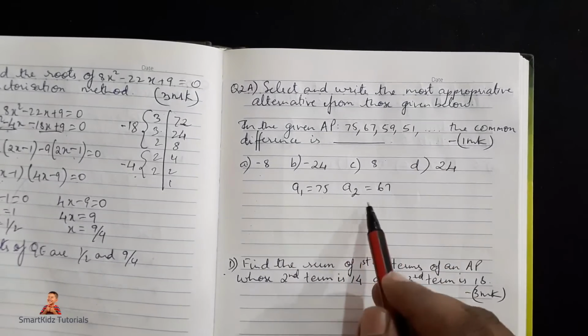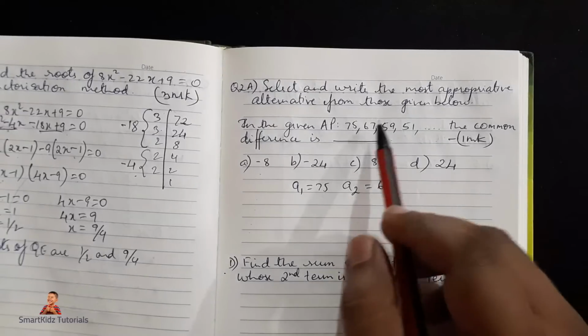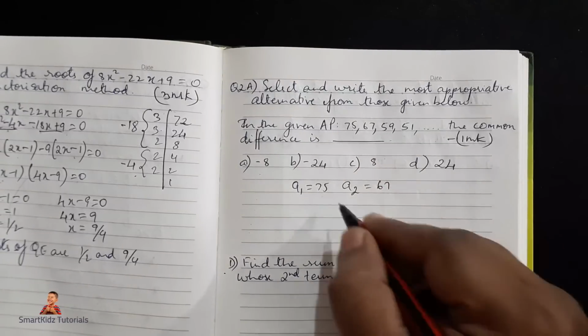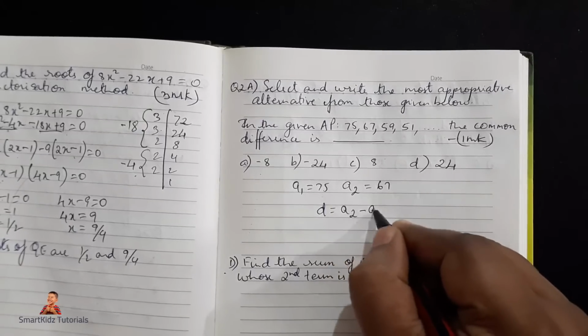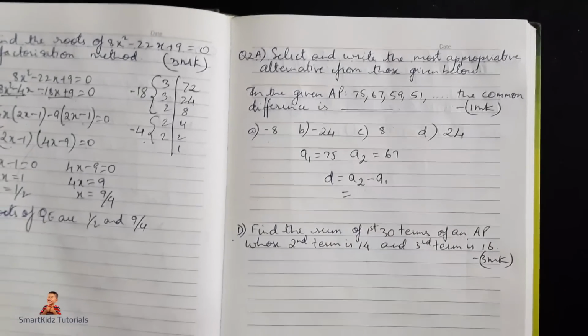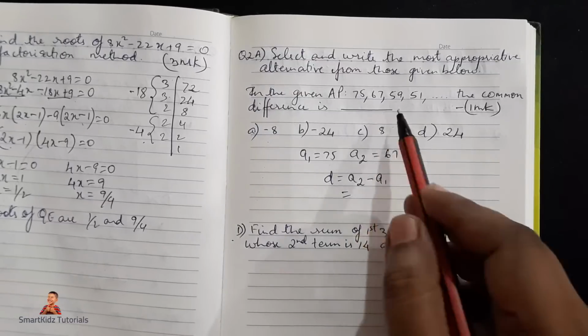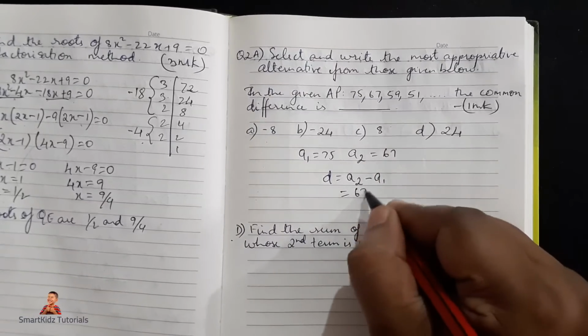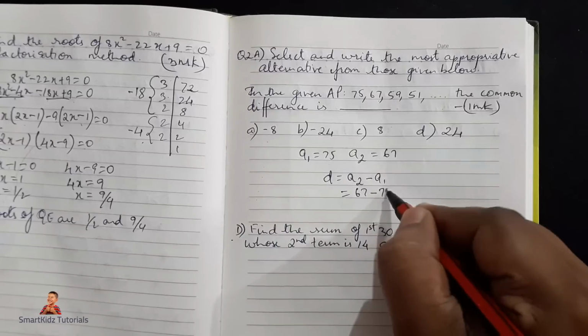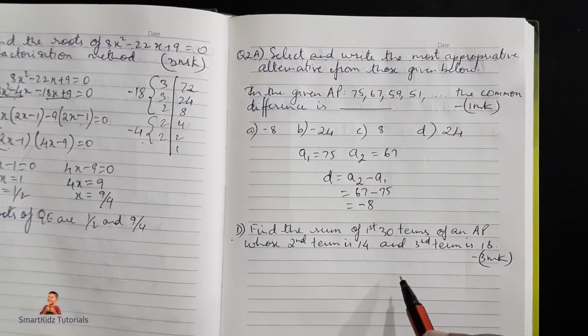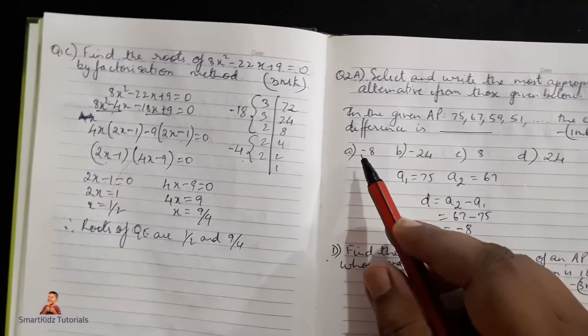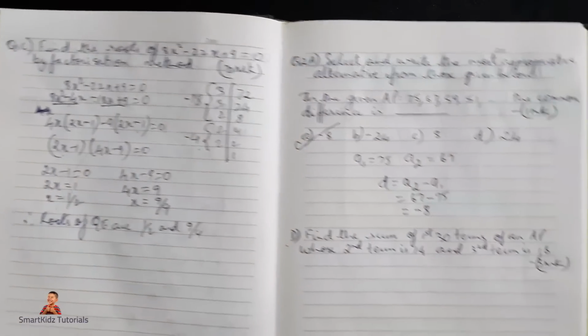All you need to do is find the difference between the first term and the second term, so d equals second term minus first term, which is 67 minus 75, giving us minus 8. Okay, so minus 8, that is A, is your correct choice.